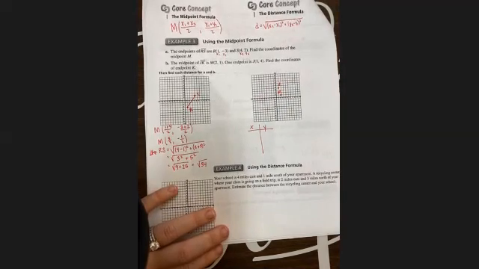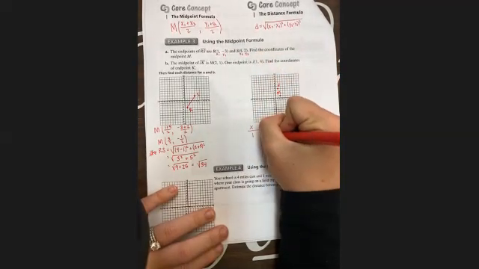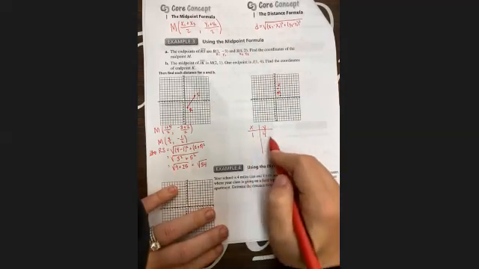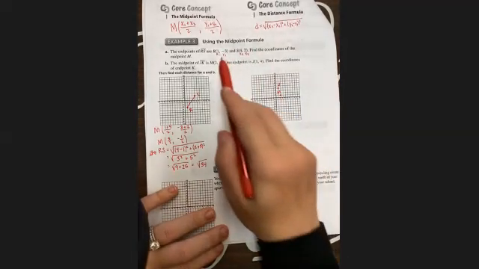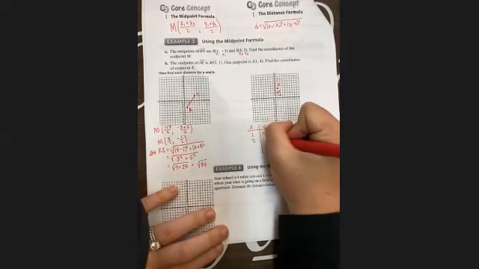So the end point is J. J is (1, 4), so I'm going to write a 1 and then a 4, X and then Y, right? Then I write the midpoint, so that is (2, 1).